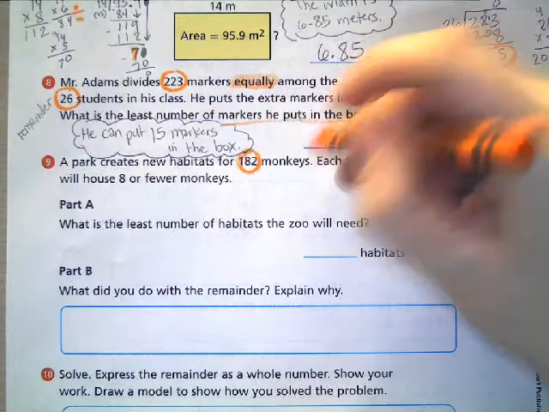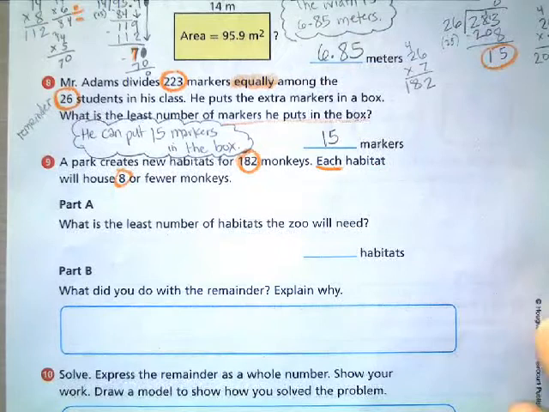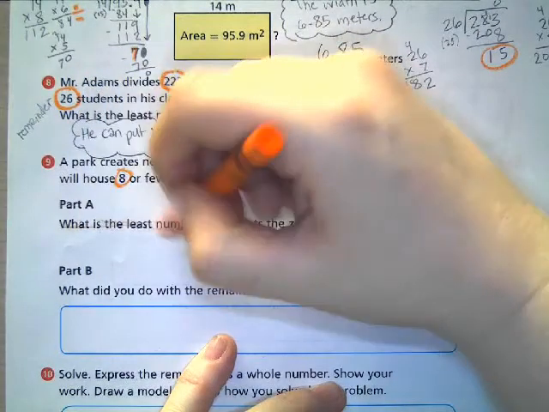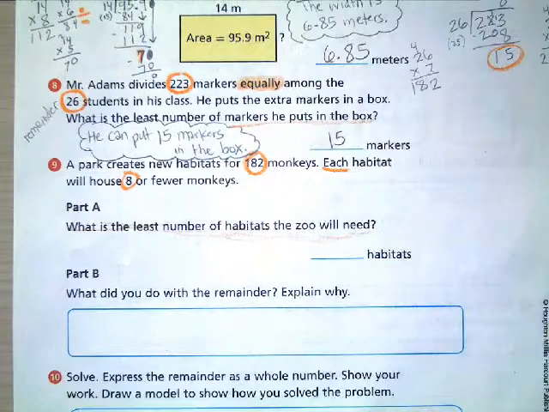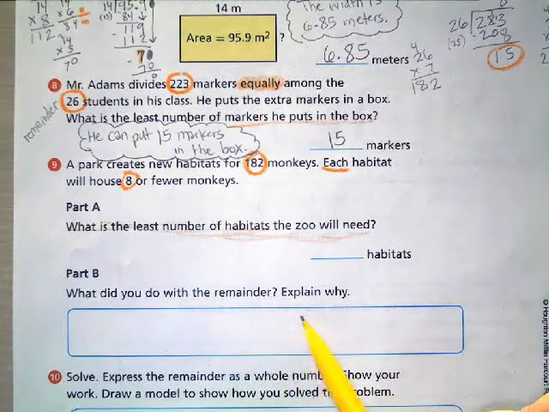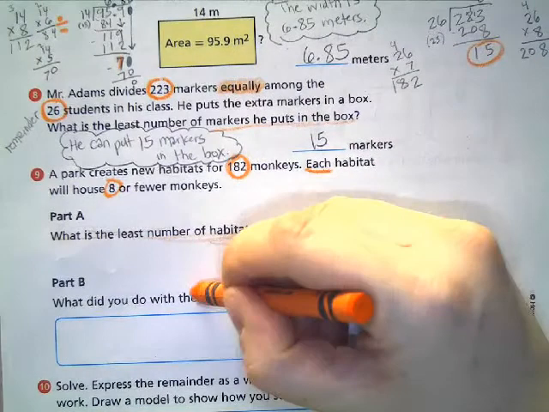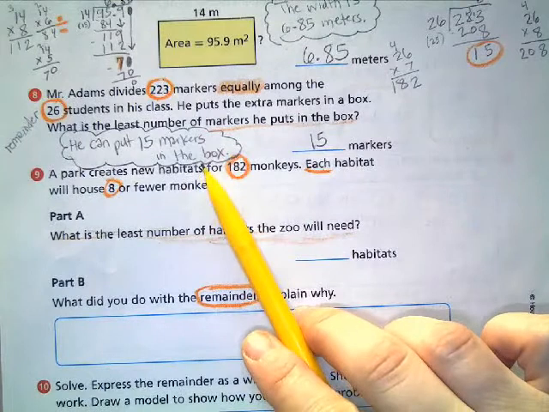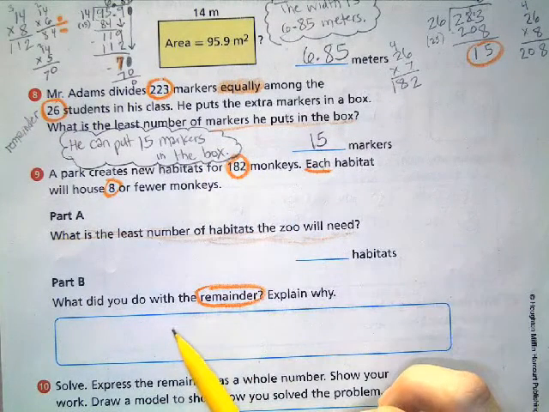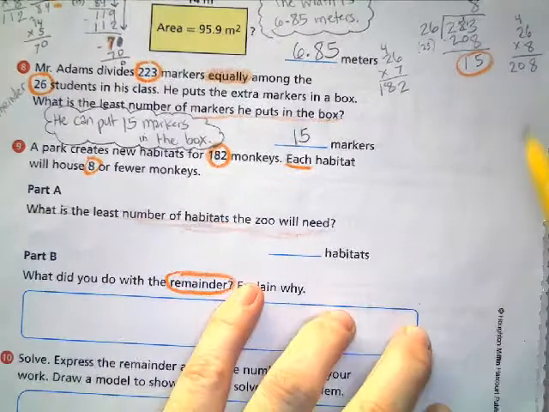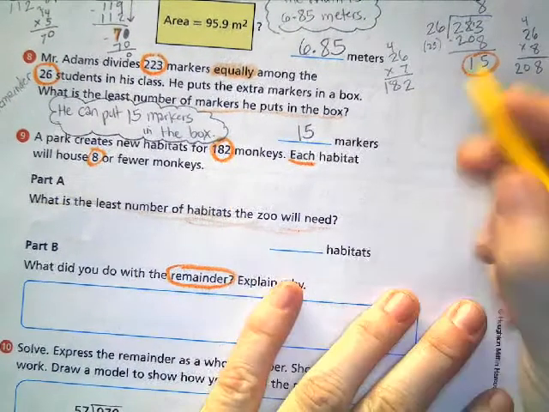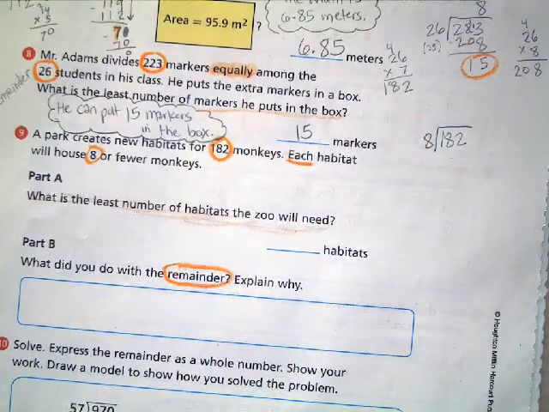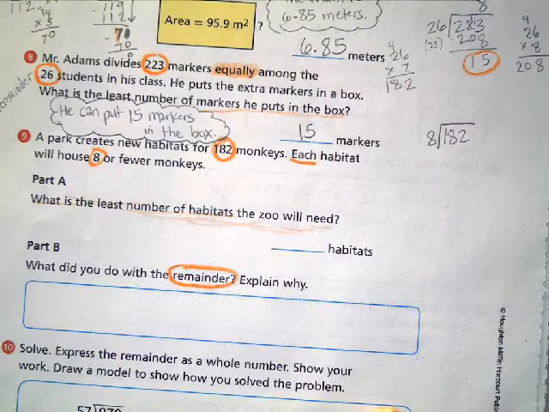A park creates new habitats for 182 monkeys. How cute. Each habitat will house 8 or fewer monkeys. Okay, so we have a total of this many monkeys. We're saying each, and they're going to fit 8 in there. What is the least number of habitats the zoo will need? What did you do with the remainder? Explain why. Ooh, there's going to be a remainder. So that means we're going to have some monkeys not fitting into habitats. Should you leave the monkeys out? No. So be thinking about that.